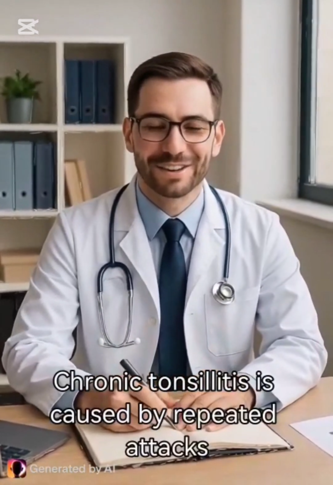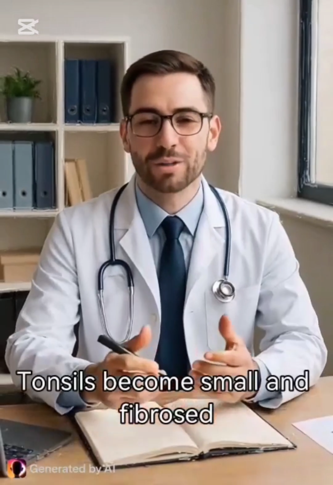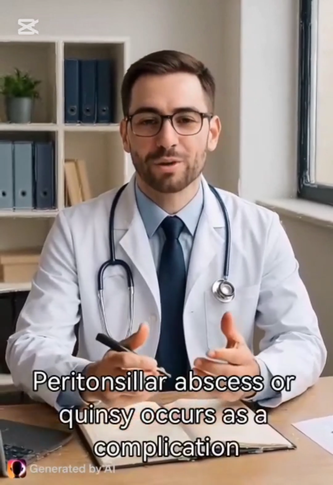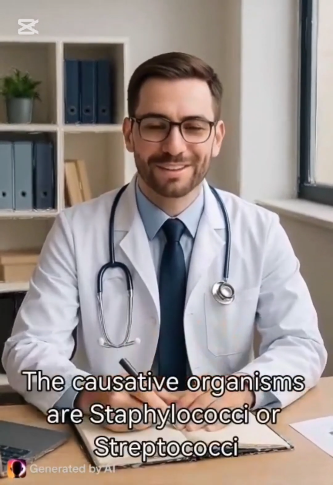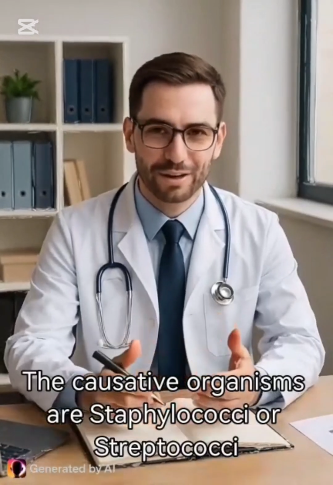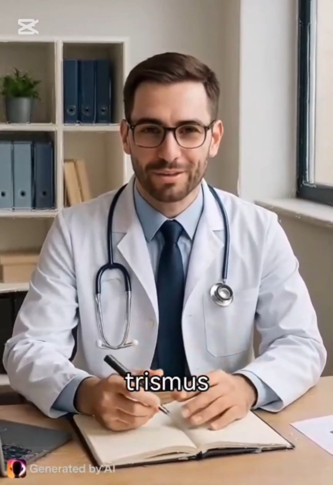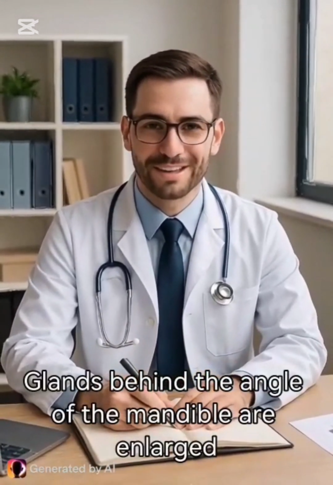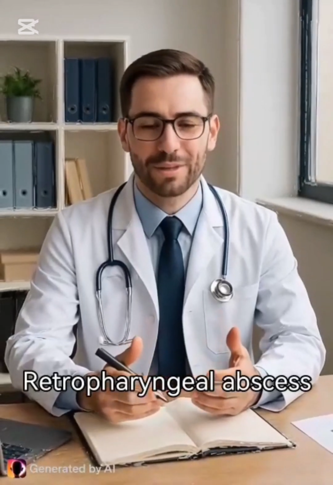Chronic tonsillitis is caused by repeated attacks of acute tonsillitis. Tonsils become small and fibrosed. Paratonsillar abscess, quinsy. Paratonsillar abscess or quinsy occurs as a complication of acute tonsillitis. The causative organisms are staphylococci or streptococci. Acute pain in the throat, trismus, difficulty in speech, and inability to swallow. Glands behind the angle of the mandible are enlarged and tender.